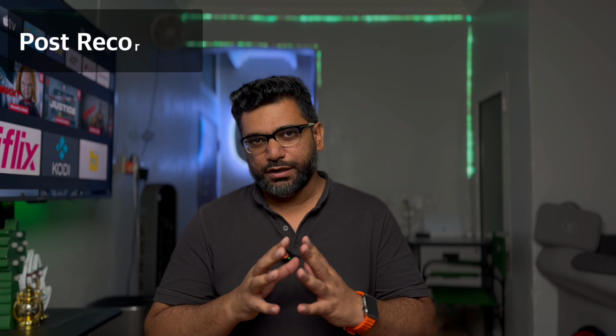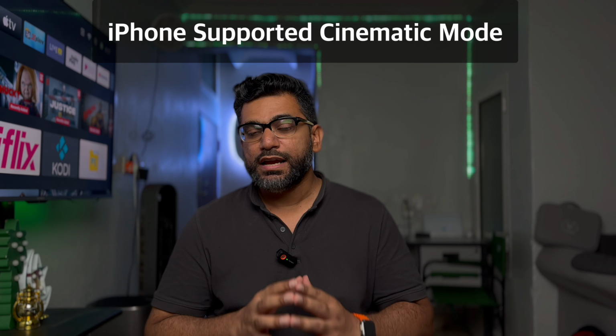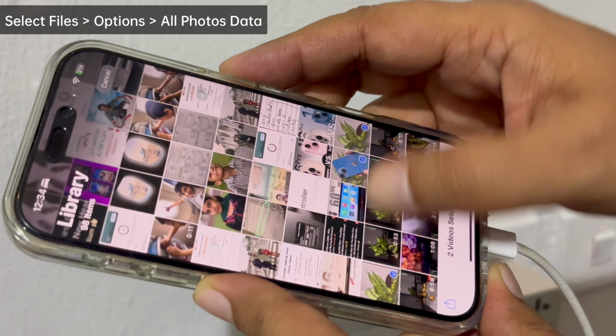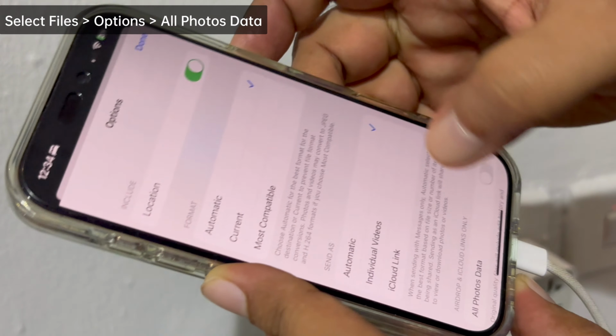Finally, let's discuss post-recording using cinematic mode on any iPhone, showcasing the iPhone 16 Pro model. To transfer files from your iPhone to the MacBook series, follow these steps.